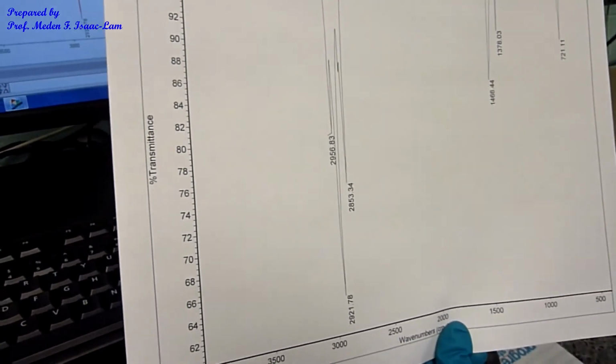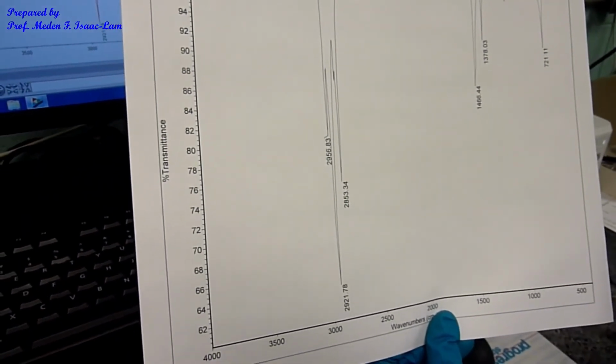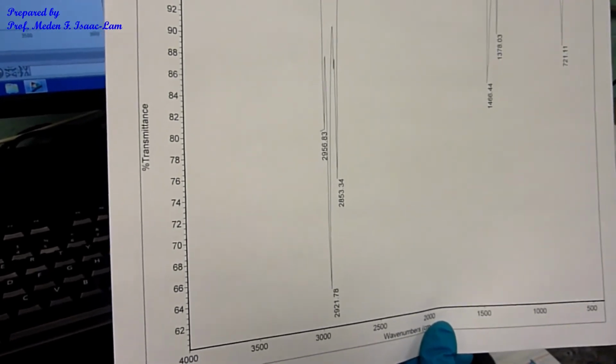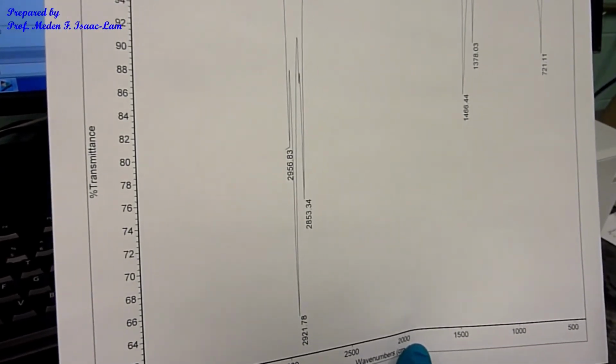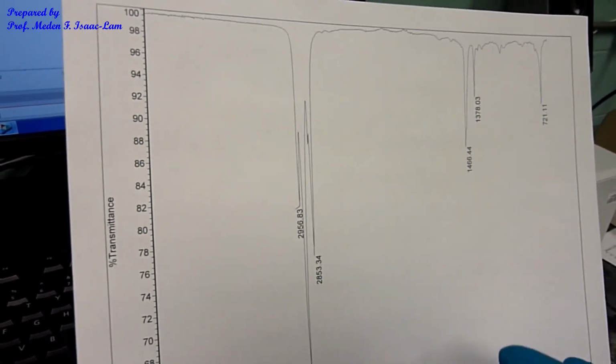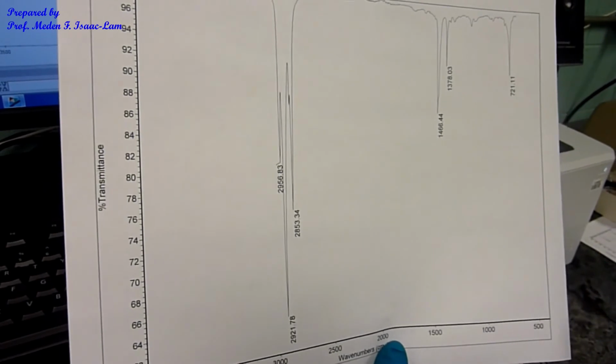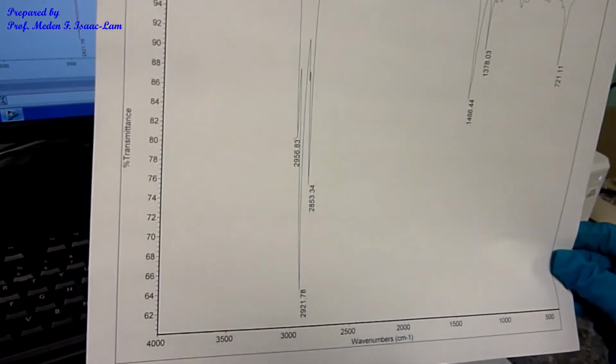And then you have to compare this with the IR spectra that I posted in Brightspace, and then you identify where the structure is. So in your lab report, you are going to make a table of the absorption bands and then assign the functional group. So this is that unknown.